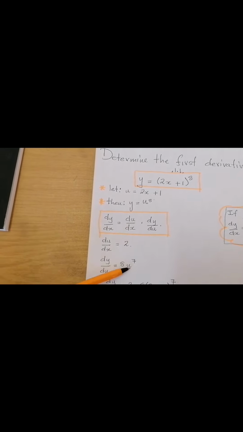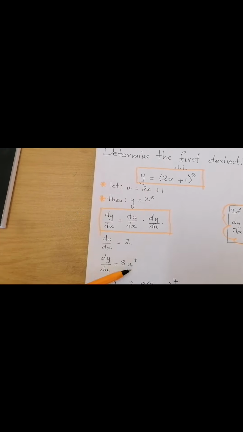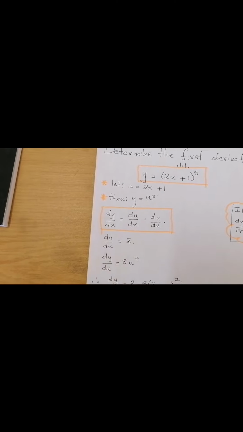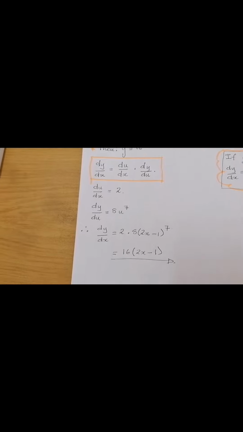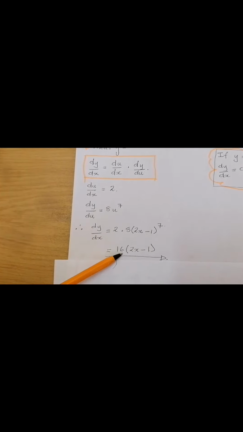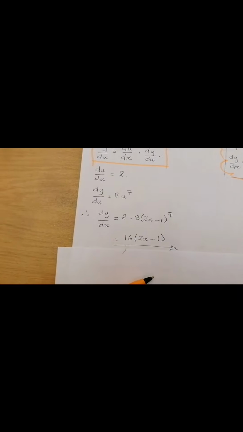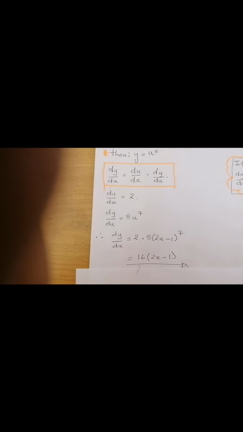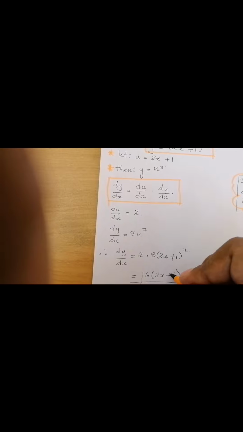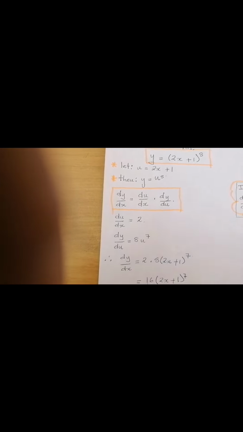Remember now, the u here is equal to 2x plus 1. That is why you see 2x plus 1 back. We simplify this now. It gives us 2 times 8, which is 16, multiplied by 2x plus 1 to power 7.